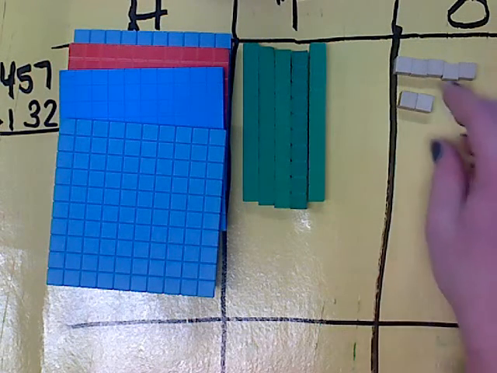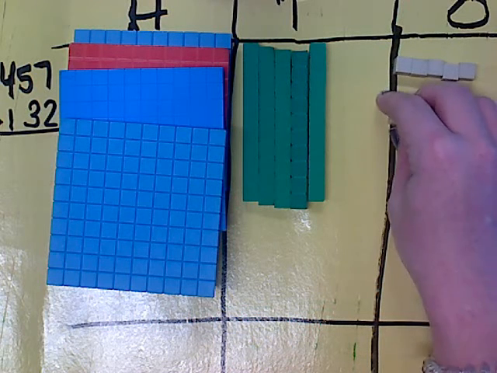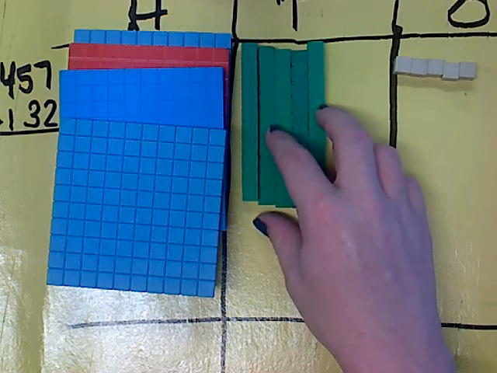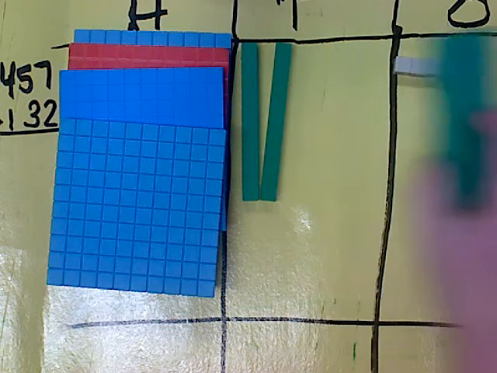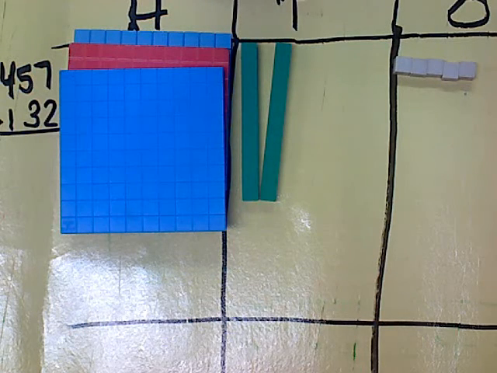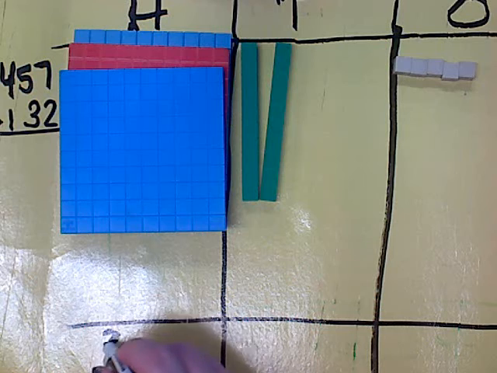I'm going to start in the ones though. And I'm going to take from my 7, take 2 away. And then from my tens, I'm going to take 3 tens away. And from my hundreds, I'm going to take 100 away. So now I can go through and write my values at the bottom. So 300 has a value of 300. So I'm going to write 300.